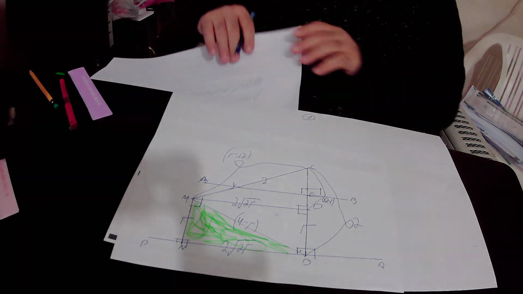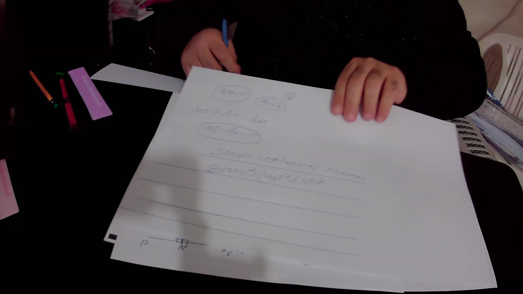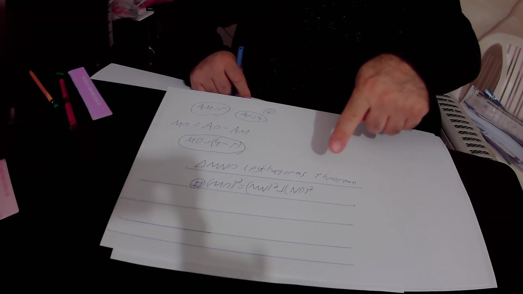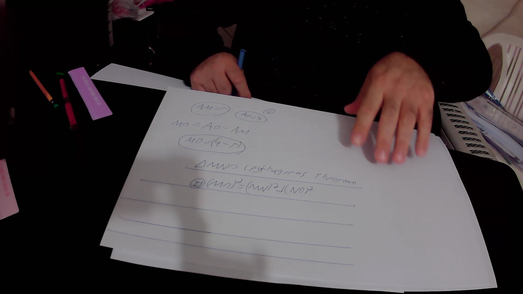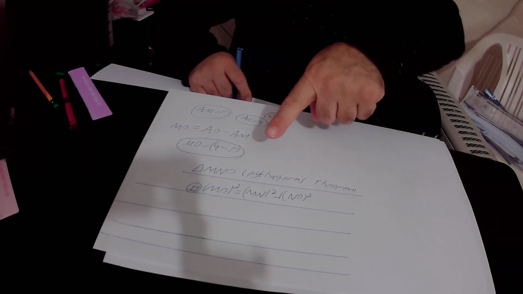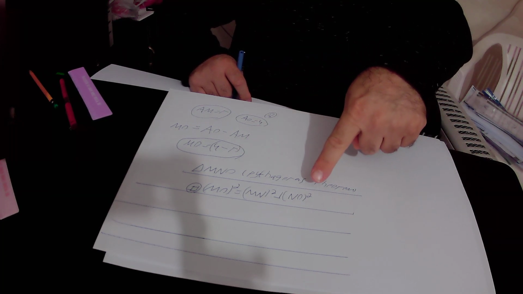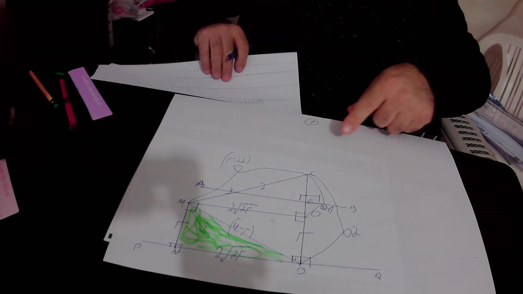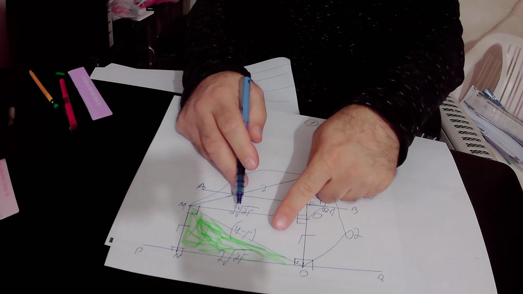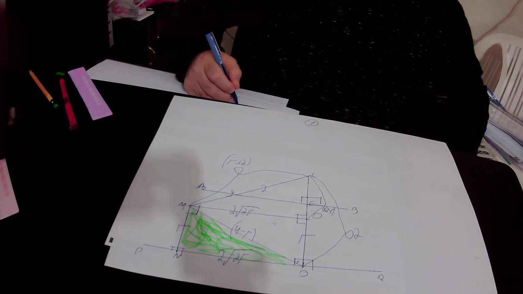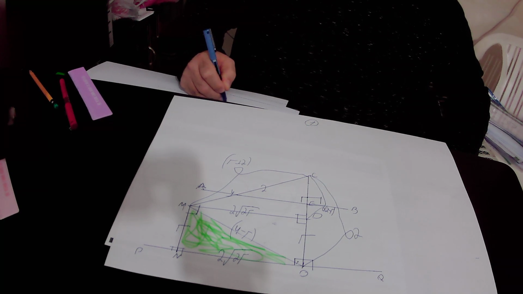So I will repeat again. In the right green triangle MNO, according to the Pythagoras theorem, the square of the hypotenuse is equal to the sum of the squares of the perpendiculars, we will get that MO squared equals MN squared plus NO squared. But we have already found out that MO in the green triangle equals 4 minus R. So MO squared will be equal to (4 minus R) squared.